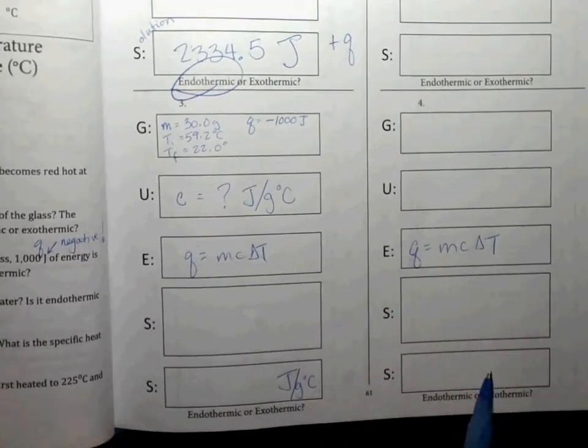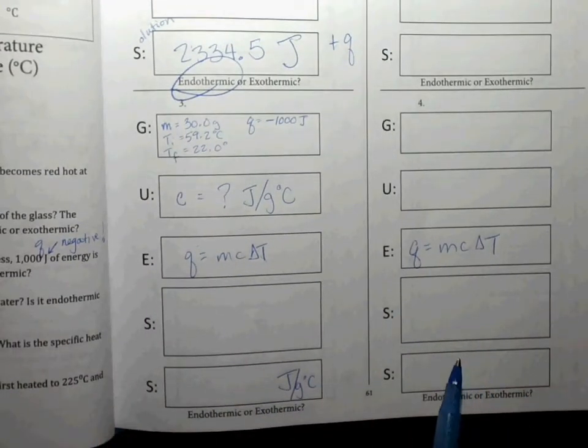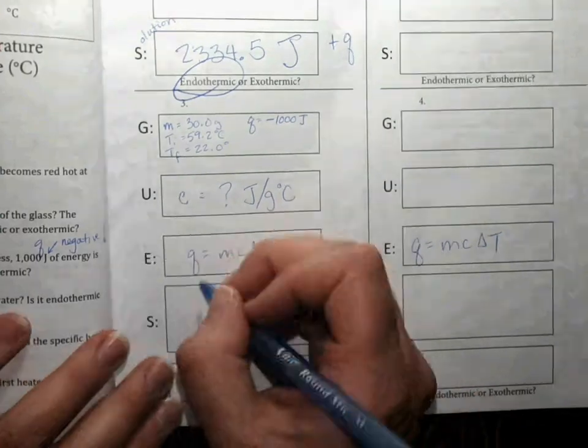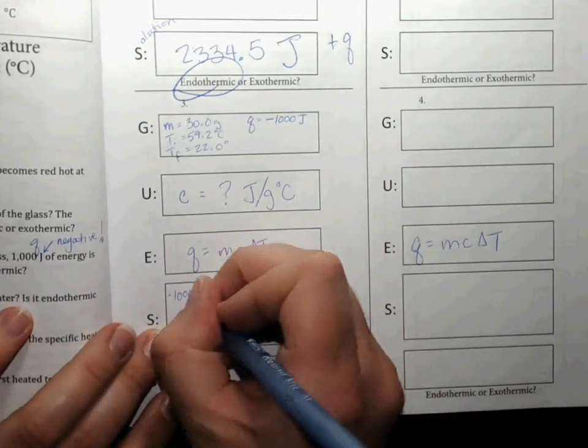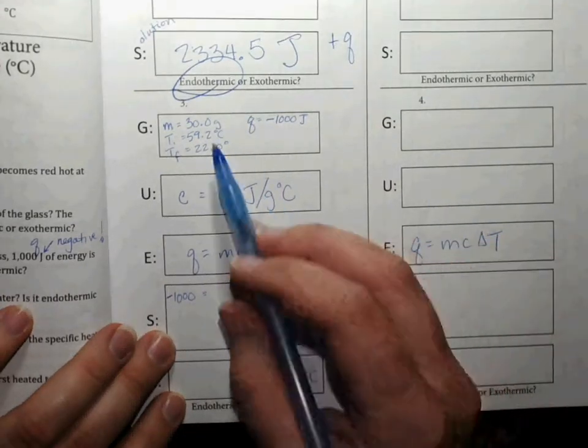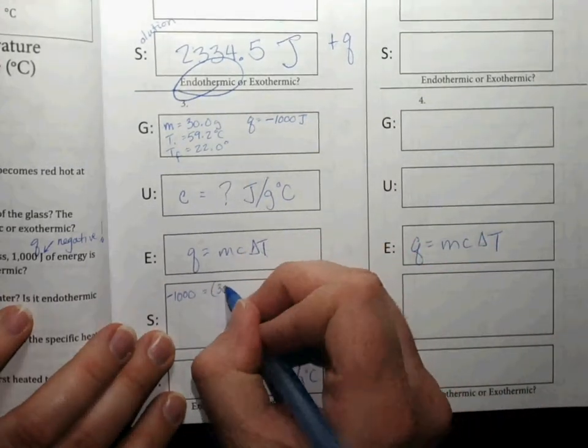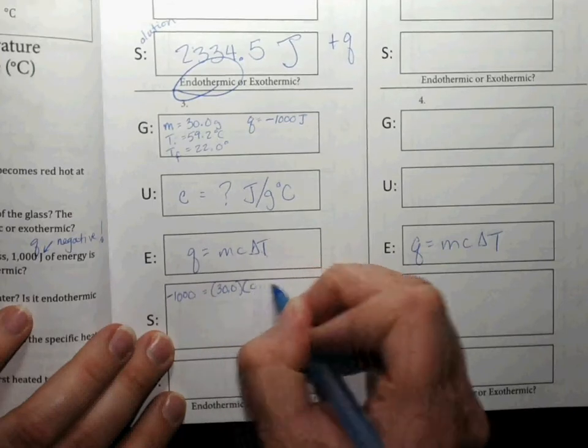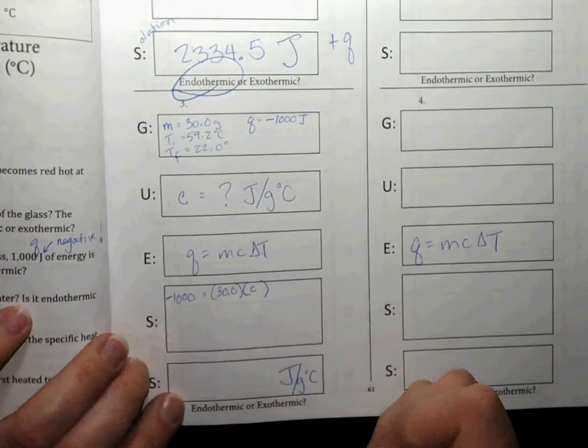Okay, we're going to start plugging stuff in. Our Q is negative 1,000. Don't forget the negative. M is 30. C we don't know, so that's going to stay a variable. You could also write X there if that makes you more comfortable.